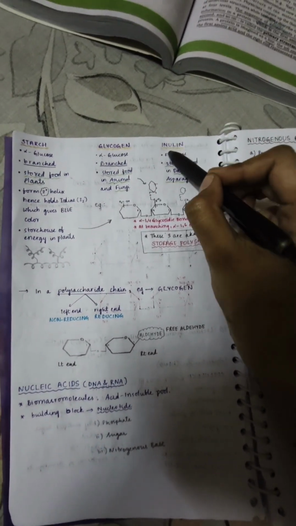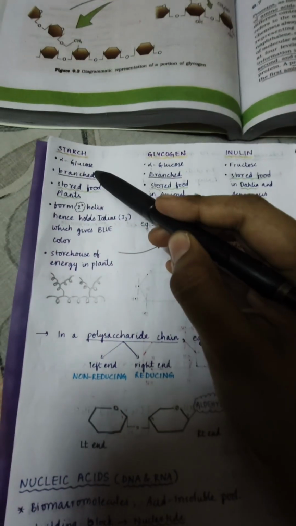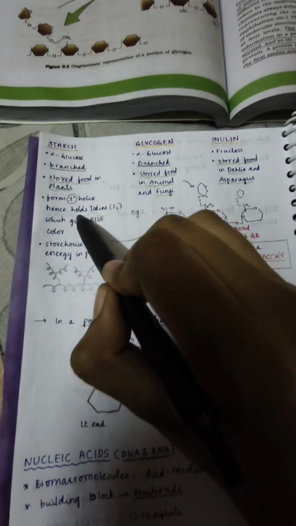Then you have homopolymers that are for storage. So they are storage polysaccharides. Your starch is a polymer of alpha glucose, glycogen also alpha glucose. Inulin is only fructose. This is the only thing mentioned in NCERT. Inulin is a polymer of fructose, that's the only thing mentioned about inulin. Starch is branched. It stores food in plants. It forms a secondary helix, hence holds iodine, which gives blue color. So when you're adding iodine to starch, let's say potato, it gives a blue color because it can hold iodine. It has helices to hold iodine.